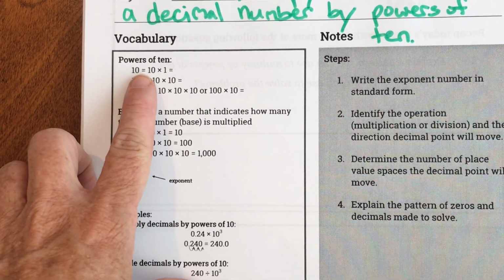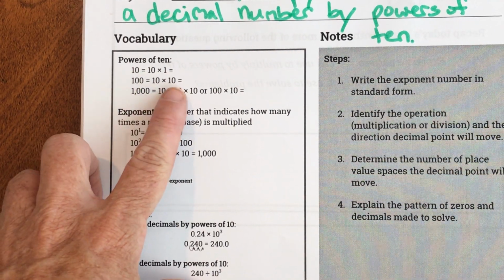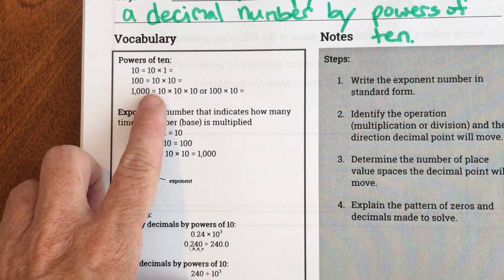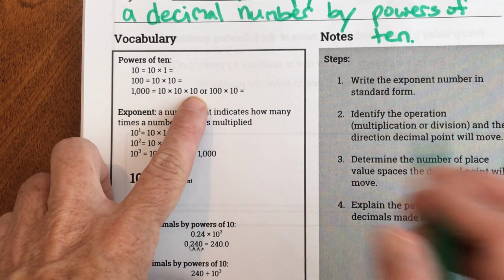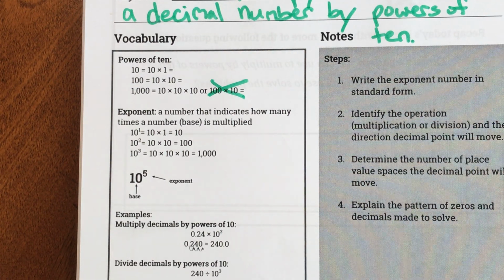So remember, 10 equals, there's only one 10. 100 is the value of 10 times 10. And 1,000 is the value of 10 times 10 times 10. And we said we weren't going to use that part. And then we have this idea of exponents.